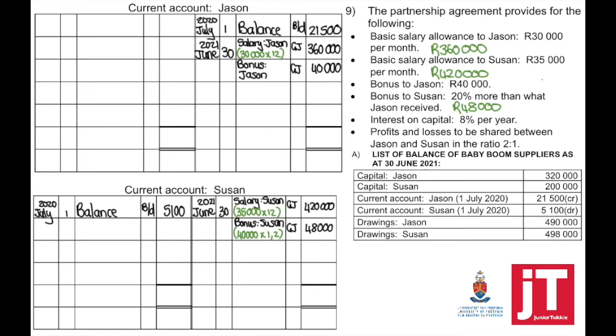Interest on capital is calculated at 8% per year on the capital balance. It means that the current account for Jason is going to be credited, account debited, interest on capital. We do not have an individual account for interest on capital like we do with salary and with bonus. For Susan, 200,000 times 8%, the current account is going to be credited, account debited, interest on capital.